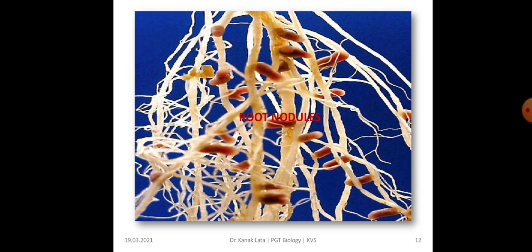Here it is the root nodules. In the root nodules of leguminous plants, some nitrogen fixing bacteria are present. They are responsible for enriching the soil content with nitrogen.